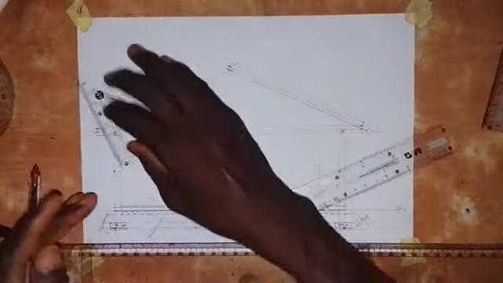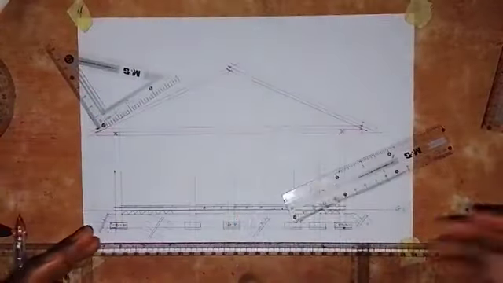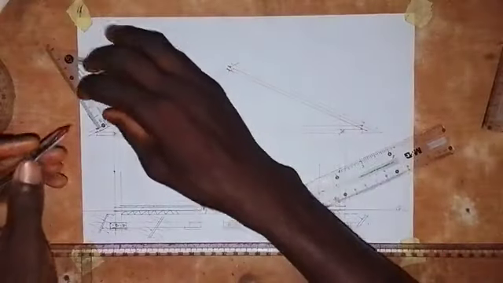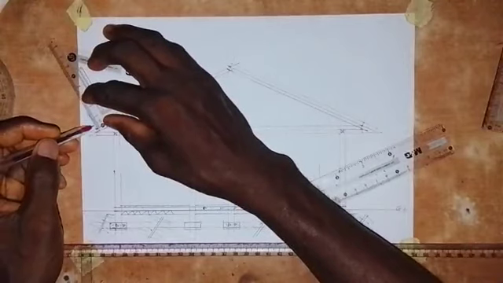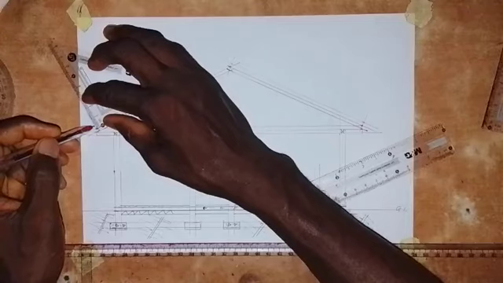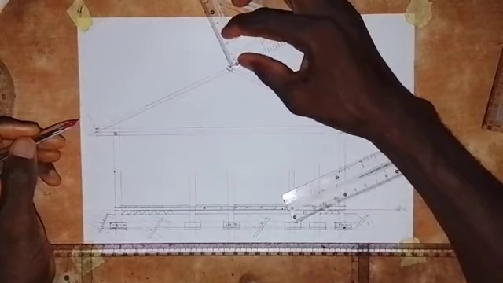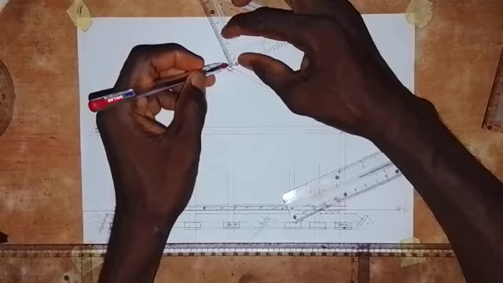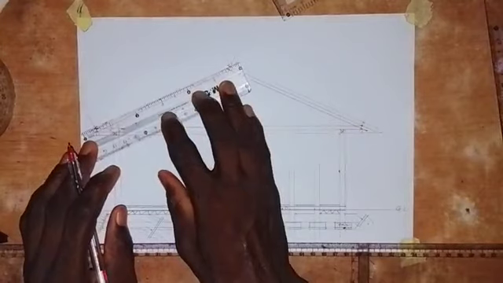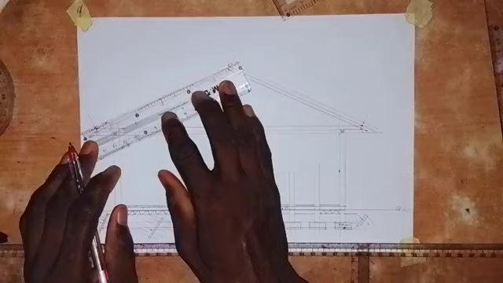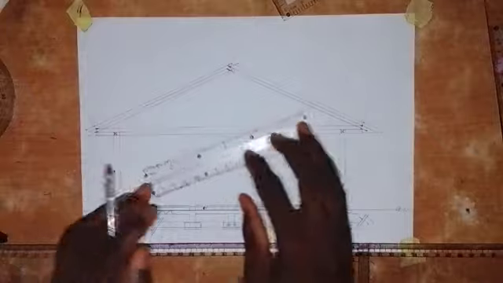Okay, so let me do the same thing up here. So 3 millimeters in up. So we have 3 millimeters here. Okay, then here also I will take 3 millimeters in from this point. So this is 3 millimeters. So I'm going to join these 2 points together. Okay, so we draw this line. All right, so we have that.